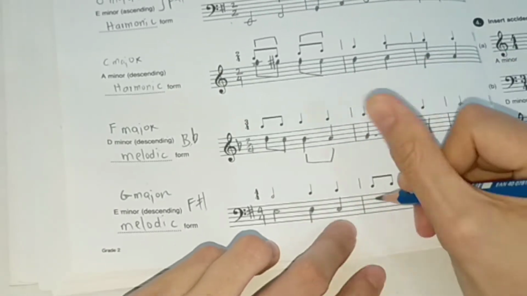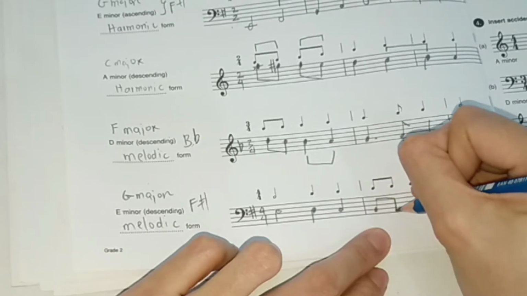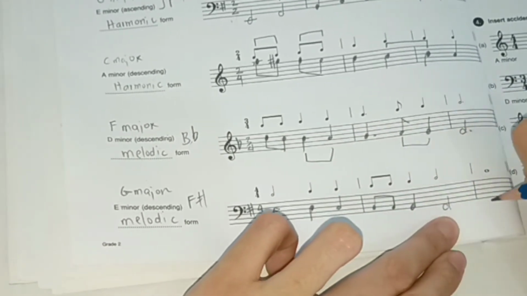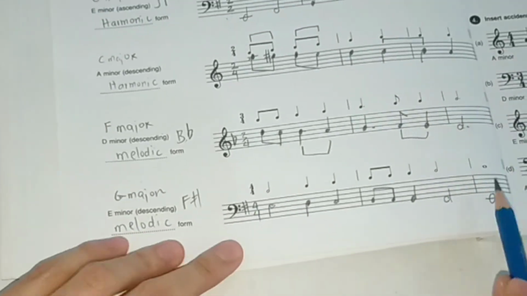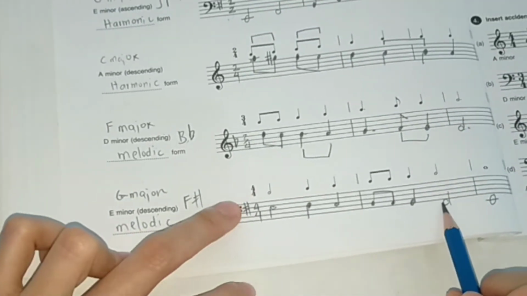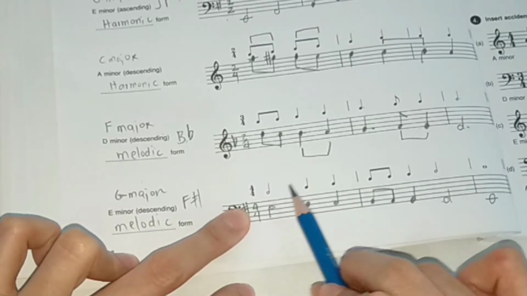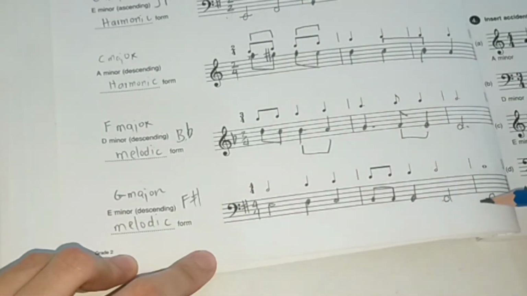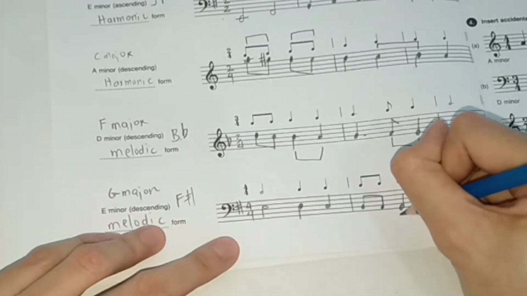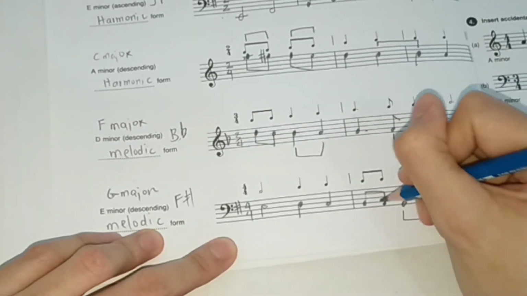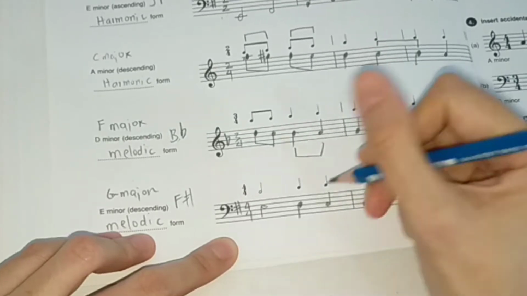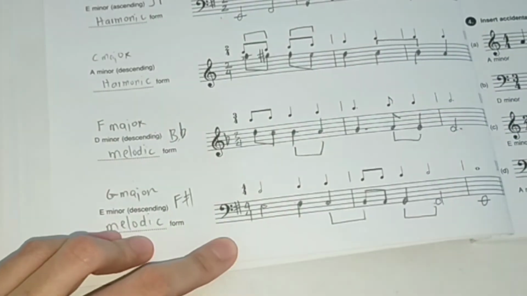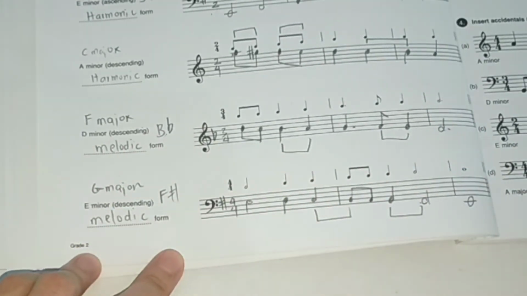E, D, C, B, A, G, F, E. So you only have F sharp, which is already here. Don't raise anything and don't bring down anything. E to F sharp is not, F sharp to G is a semitone, G to A is not, A to B is not, B to C is a semitone, C to D is not, D to E is not. Okay, so that's all for this.